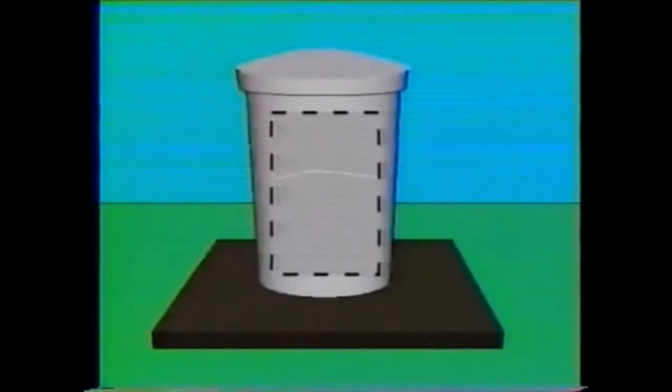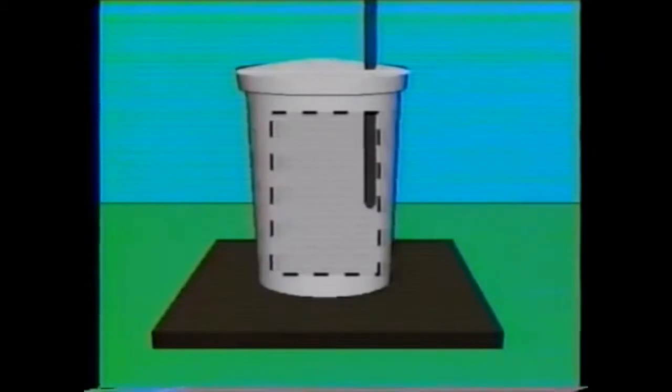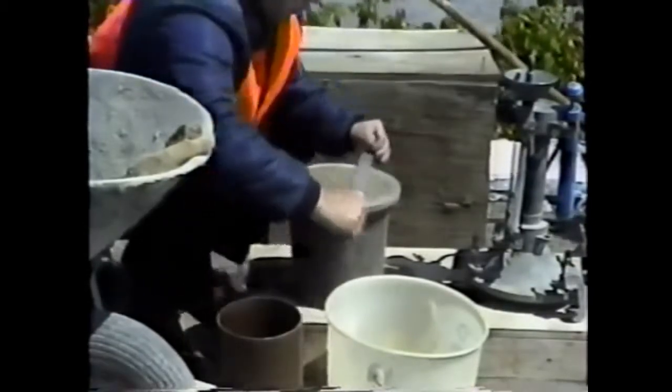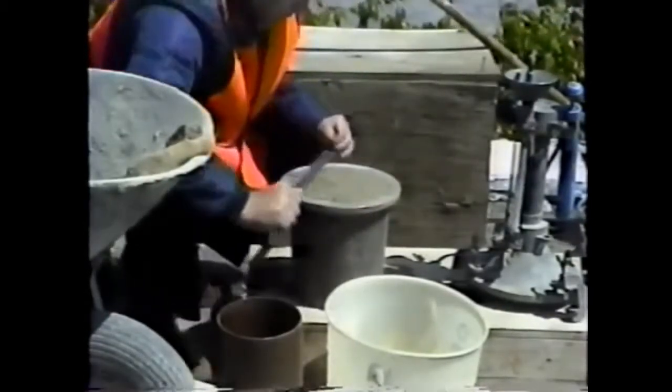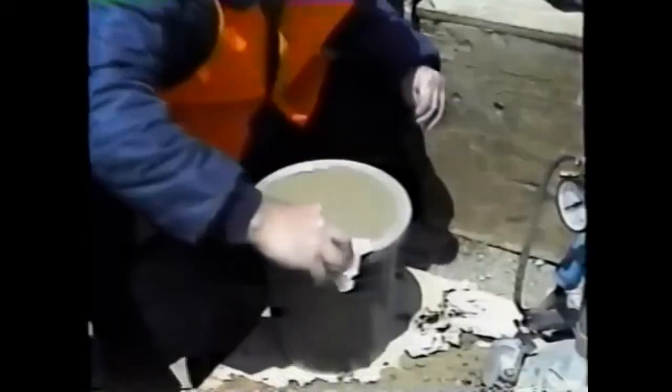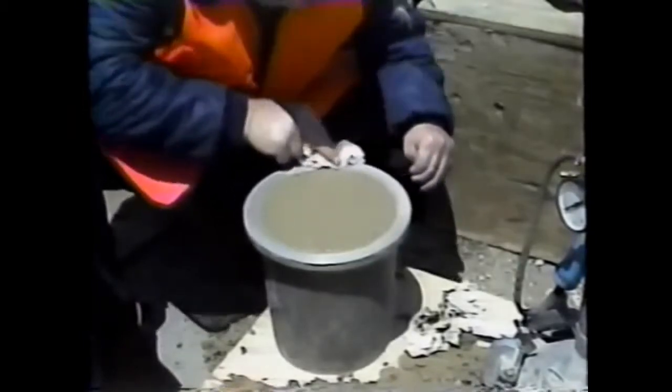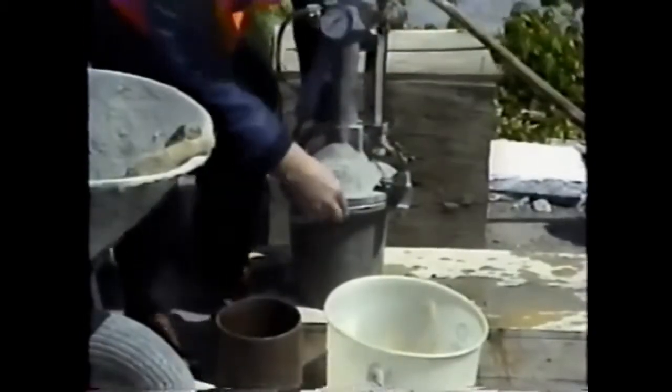The final layer is added without excessively overfilling the bowl. Then it's vibrated the same way the first layer was vibrated. Usually the surface has been vibrated enough when it's relatively smooth and looks glazed. The surface should then be struck off by sliding the strike-off bar across the top flange or rim of the measuring bowl. Then the contact surfaces are wiped clean and the cover assembly is clamped firmly to the bowl.